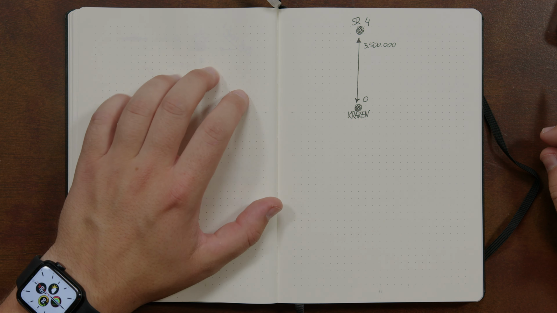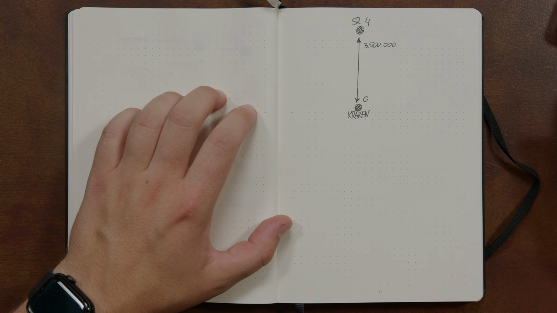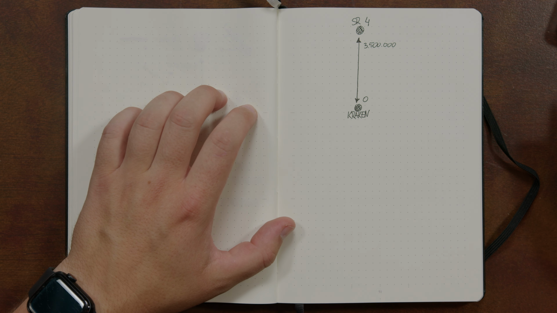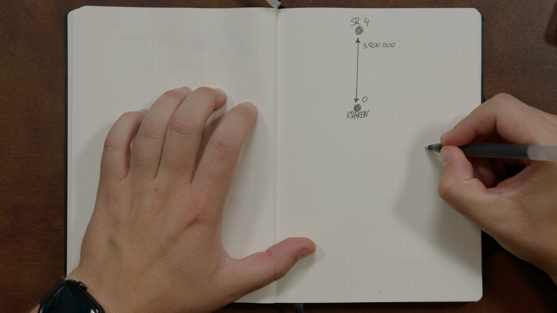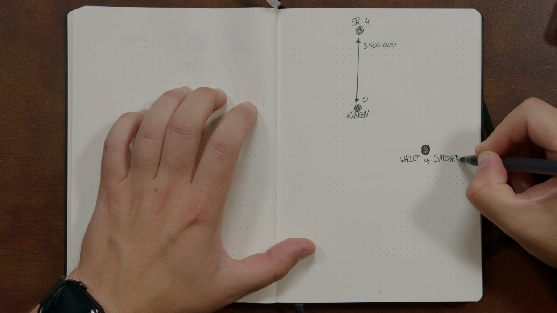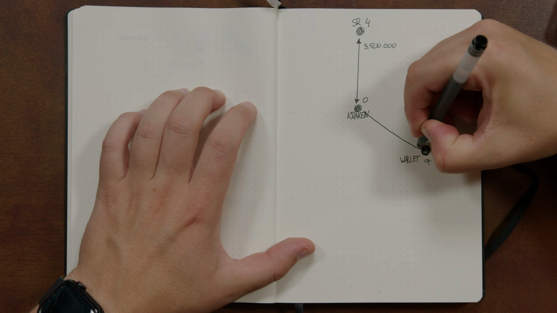So this is the situation as we know it. Our node, SR4, has one channel of 3.5 million sats with Kraken. Those sats are entirely on our side of the channel. The wallet we use to send Bitcoin to our node is Wallet of Satoshi. They have their own node, which is probably connected to Kraken. We don't know exactly how big that channel is, but that doesn't matter for this example. We can assume both sides of their channel are well funded.